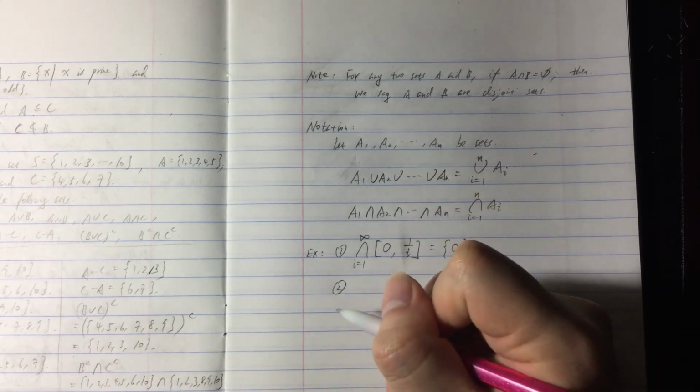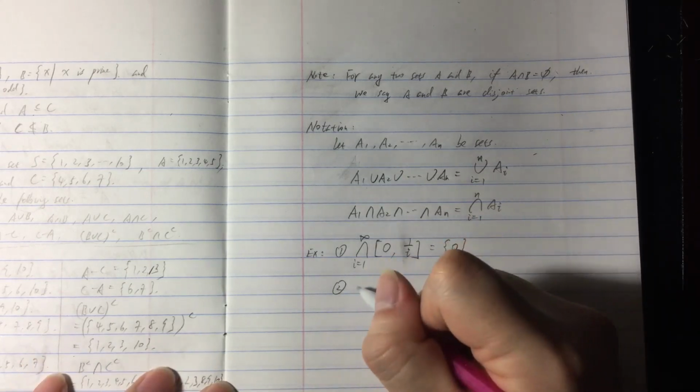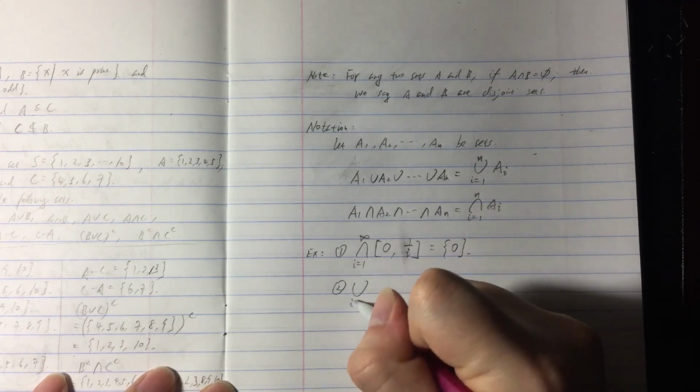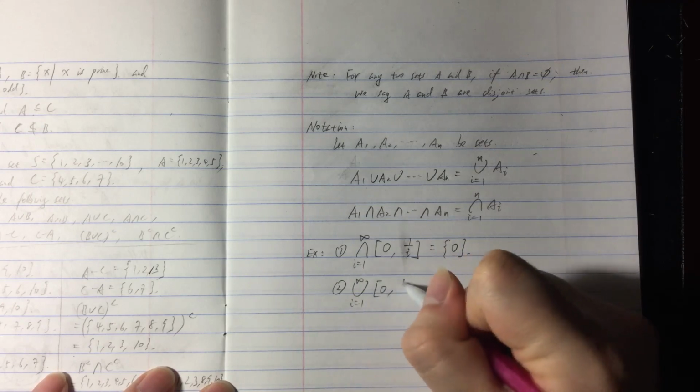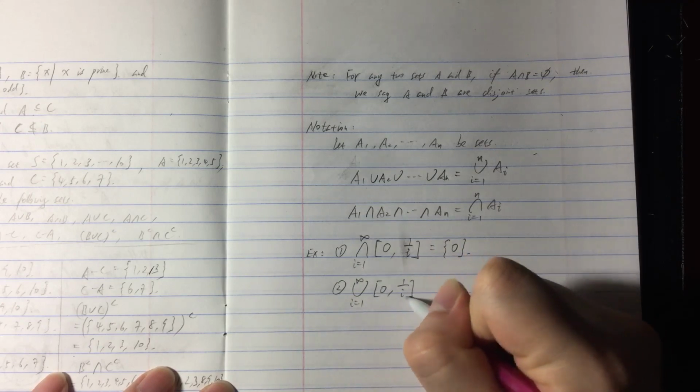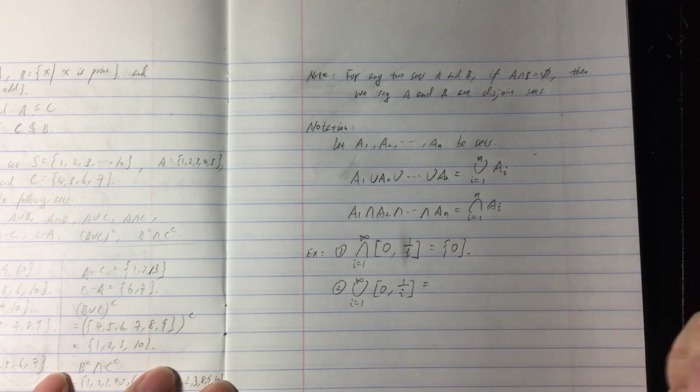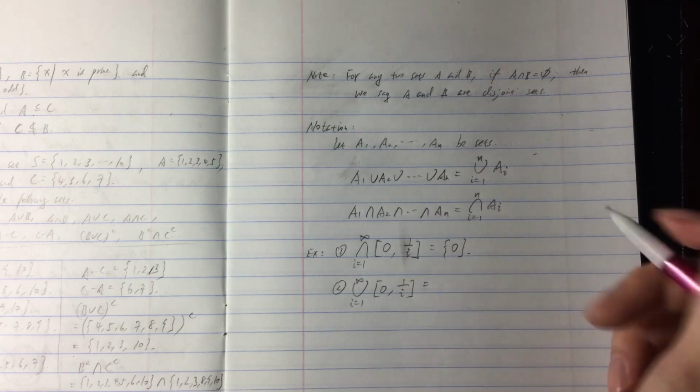Next, how about the union of the set I from 1 to infinity of the closed interval from 0 to 1 over I? How to find a union? Union means every element in the set.